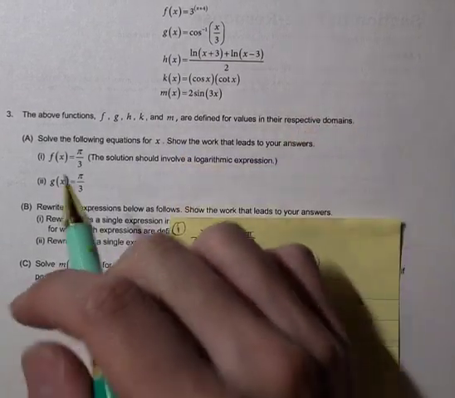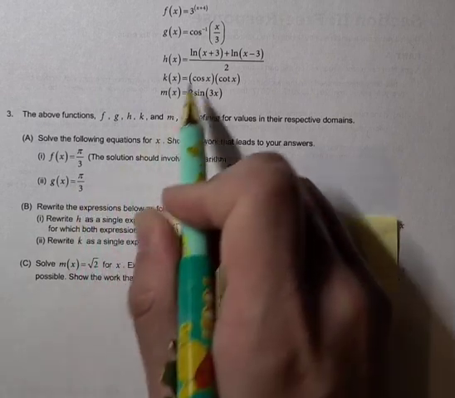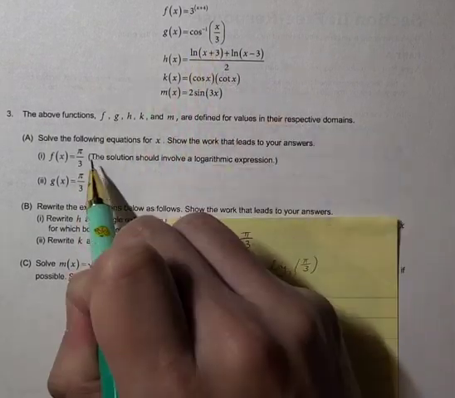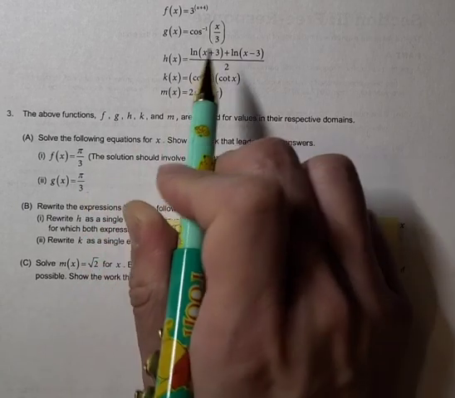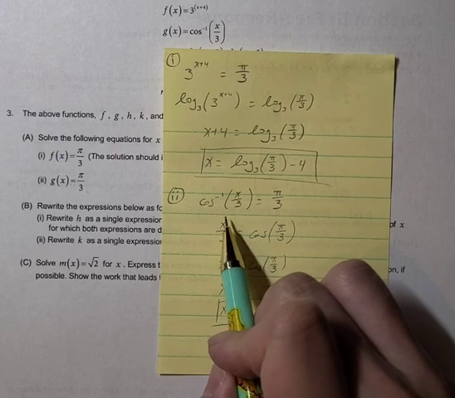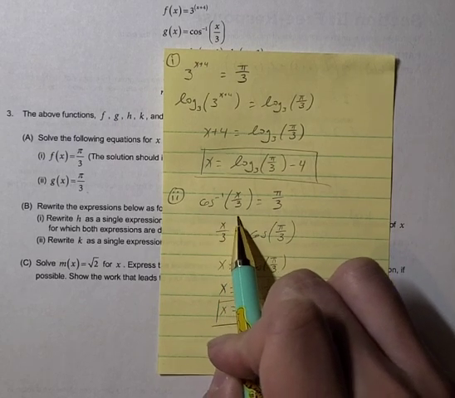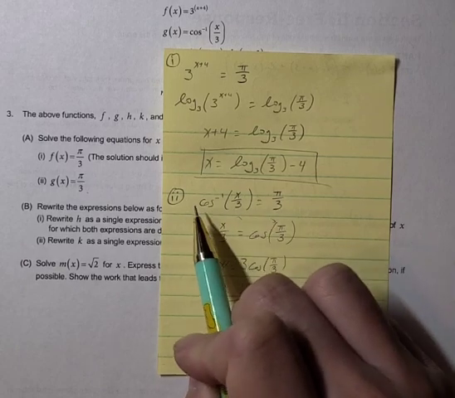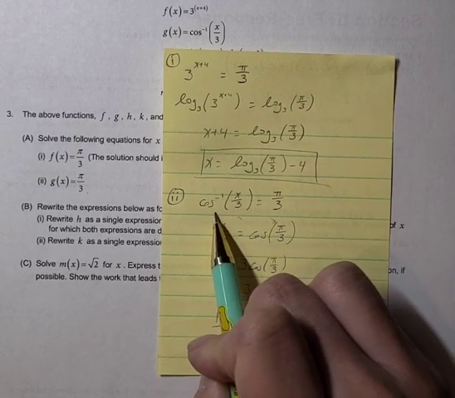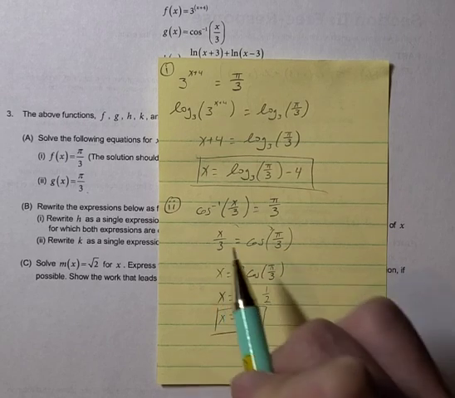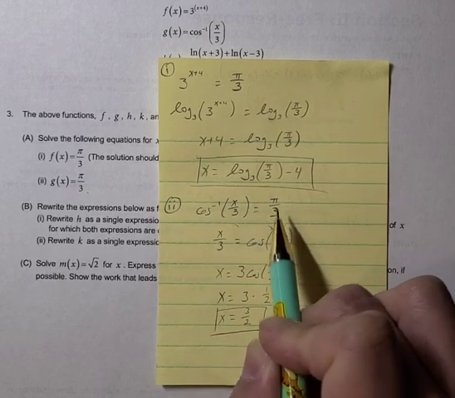Okay, so next, similarly, g of x is pi over 3. So they want us to solve inverse cosine of x over 3 equals pi over 3, or arc cosine. I like saying arc cosine instead. So that's what I wrote over here. Arc cosine x over 3 is pi over 3. So I took the cosine on both sides. When I take the cosine of inverse cosine, they're inverses, so we're left with the argument, x over 3. And then we have cosine of pi over 3 on this side.